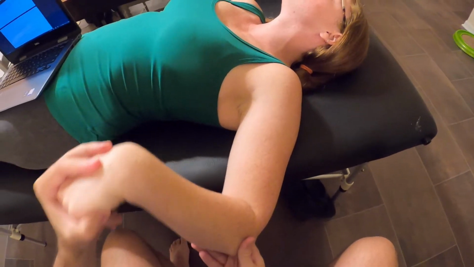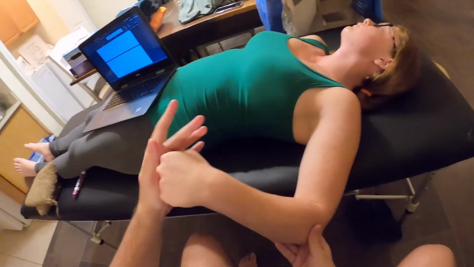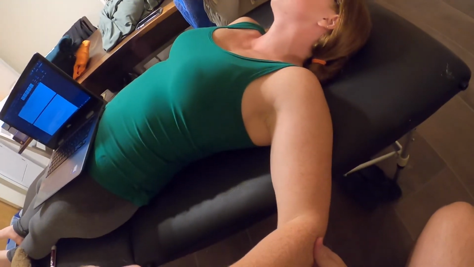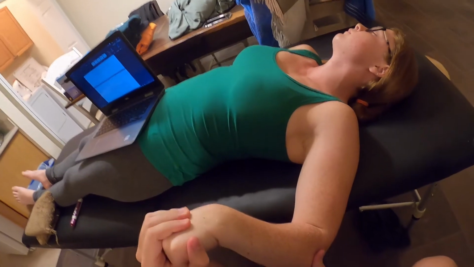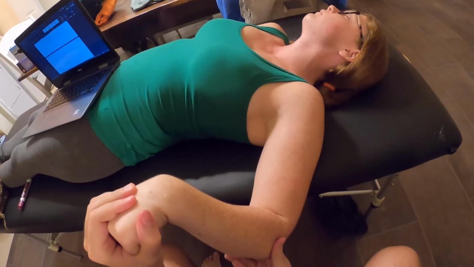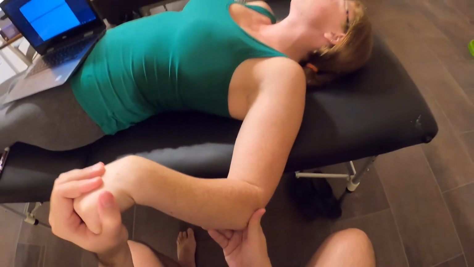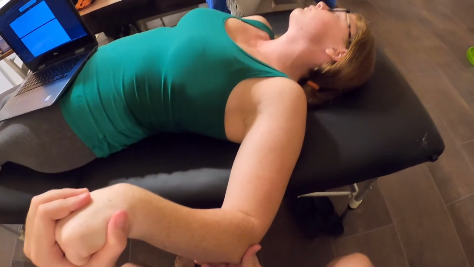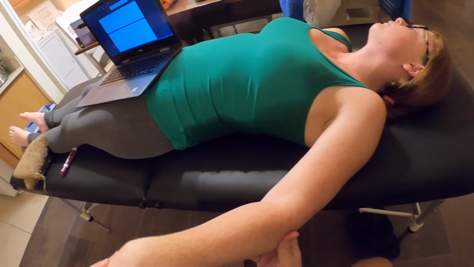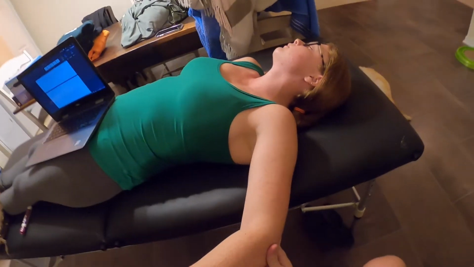So let's go through that one more time. Position 90 degrees of the forearm, hand in a fist, palm reflection, pronation. Thumb on the posterior radius. Come on down. Quick force, relax the forearm.